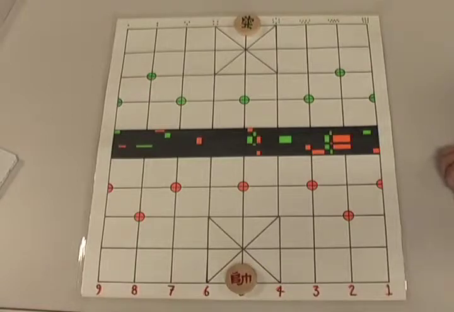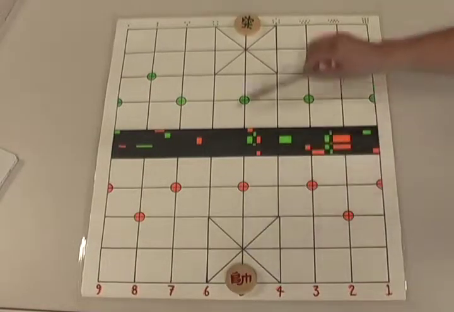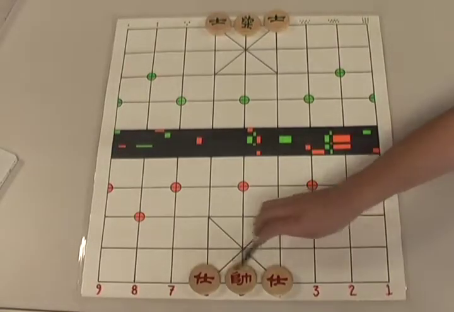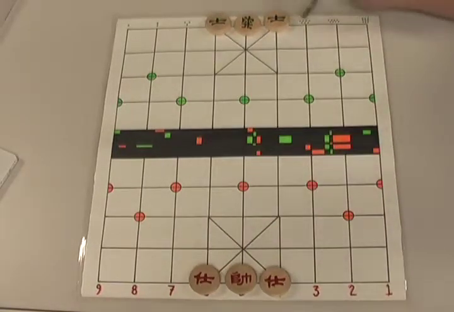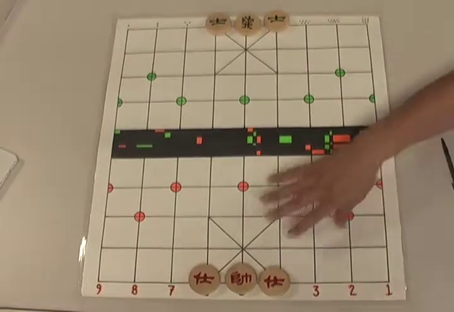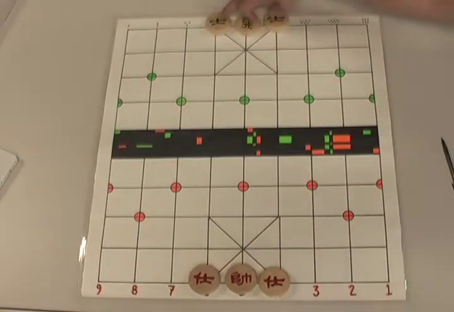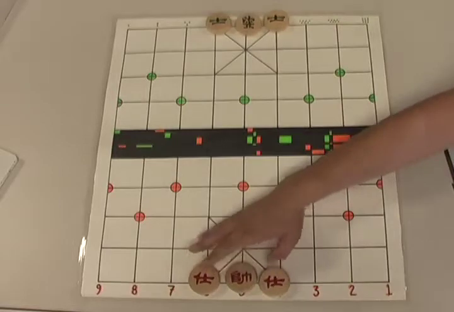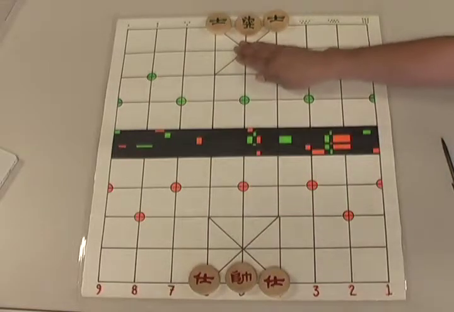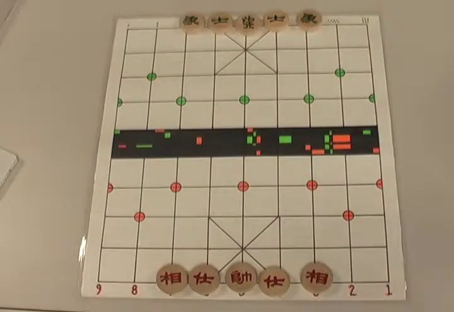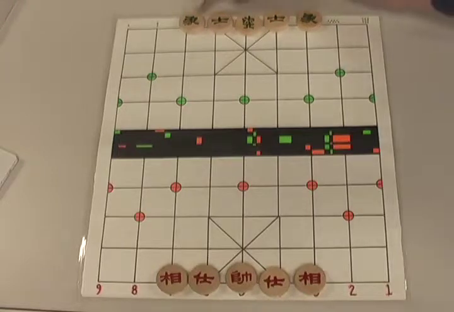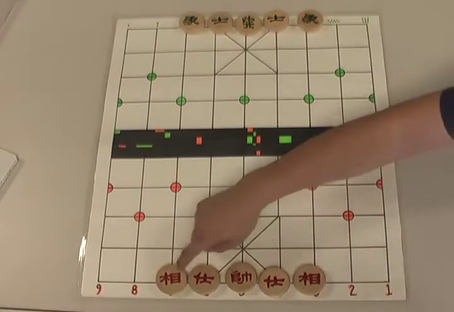Here we have the 2 generals, and the generals begin in the center file. Next to the 2 generals here are the advisors, or you can call them guards. These 3 pieces, on both sides, the general and his 2 advisors, or the general and his 2 guards, are restricted to the palace. Next come our elephants. This is the game Xiangqi, which means elephant chess. So there we have our 2 elephants, and on this side we have our elephants.